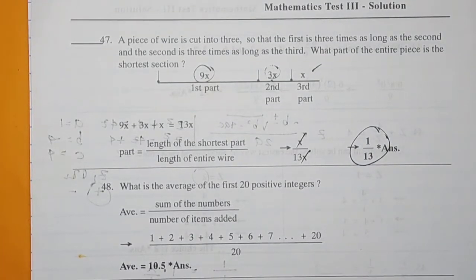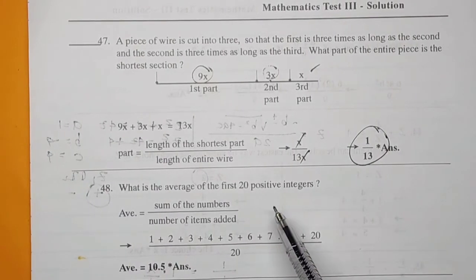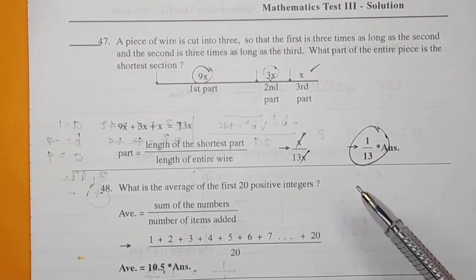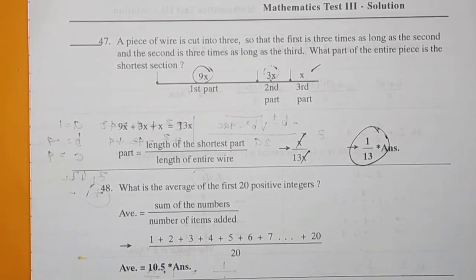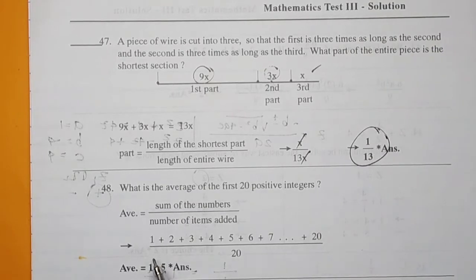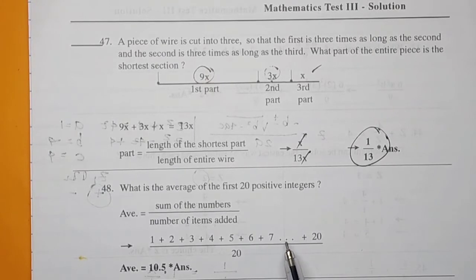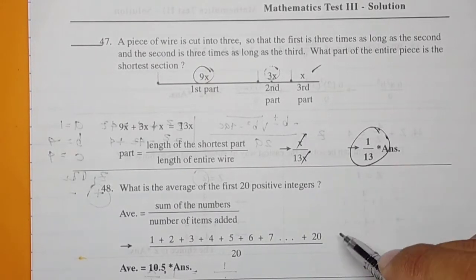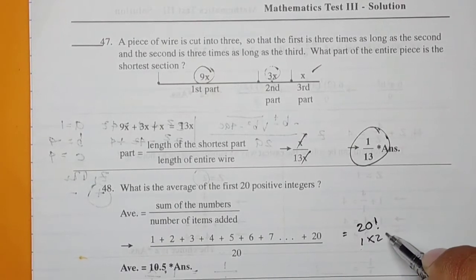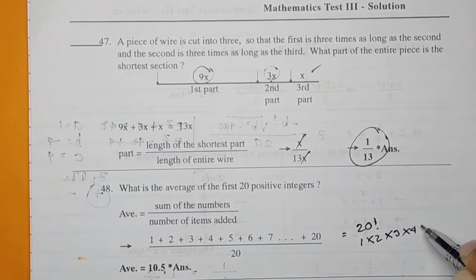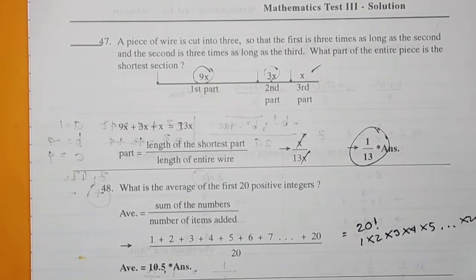Okay. So what is the average of the first 20 positive integers? So the average will be the sum of the numbers over the number of items added. So when you say positive integer, that will be 1 plus 2 plus 3 plus 4 plus 5 plus 6 plus 7 plus 8. Okay, it's like 20 factorial. No, the 20 factorial I mean is 1 times 2 times 3 times 4 times 5 and so on times 20.